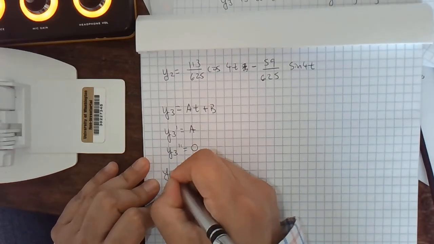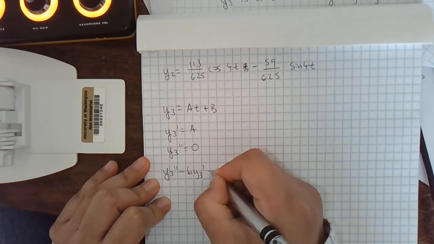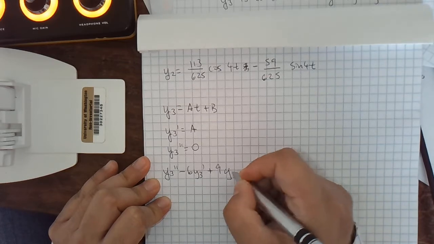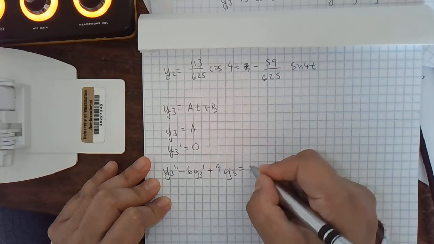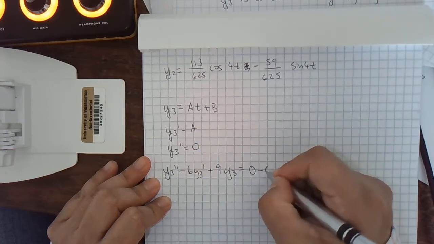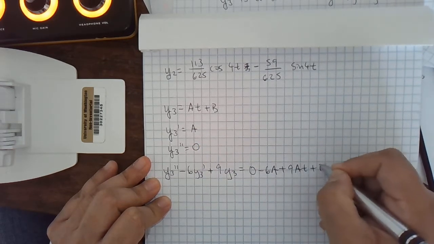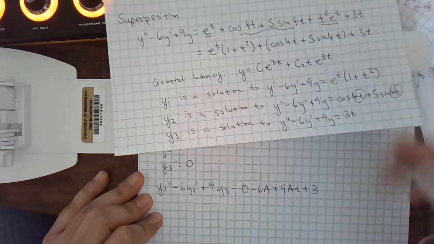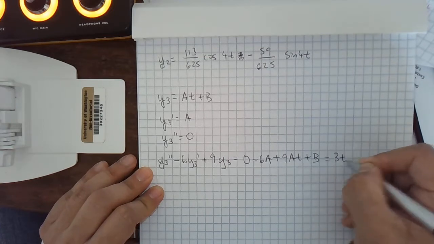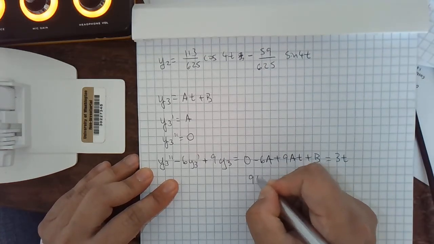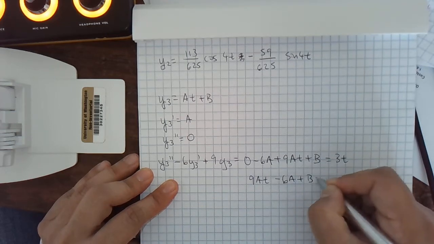Okay, I've been doing all this ugly math. y3 double prime minus 6 y3 prime, this is the original differential equation now, plus 9y equals. Double prime is 0 minus 6a plus 9 times at plus b, and that has to equal 3t. Such lovely arithmetic. 9at minus 6a plus 9b equals 3t.